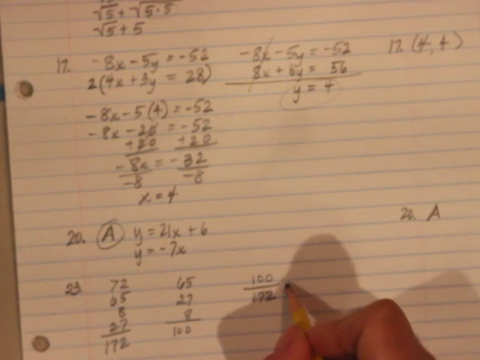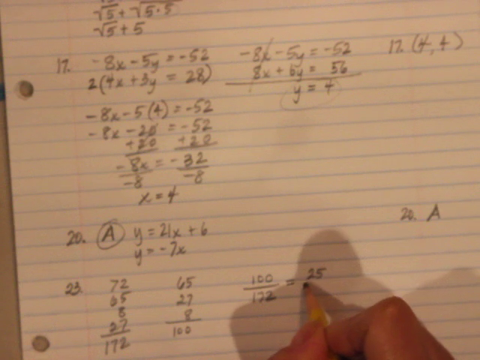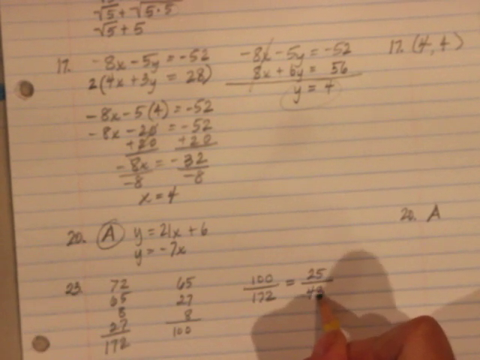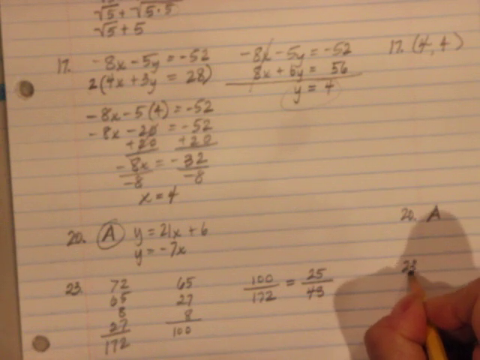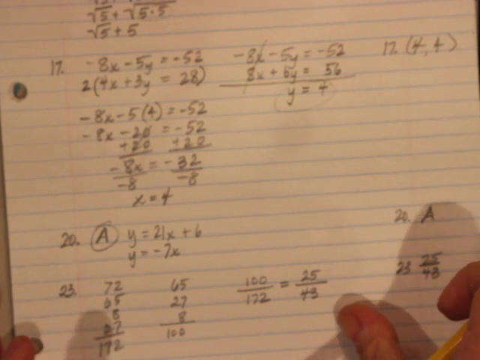Now, it looks like I can reduce this. If I reduce it by a factor of 4, I end up with 25, because 100 divided by 4 is 25. 172 divided by 4 is 43. So I end up with a 25 in 43 chance. Just a few more problems left, and then we will be done with the homework for lesson 70. So we're going to move on now to number 24. Okay, here we go.